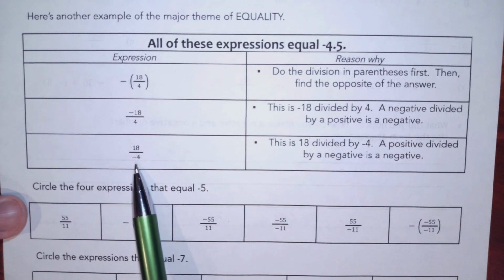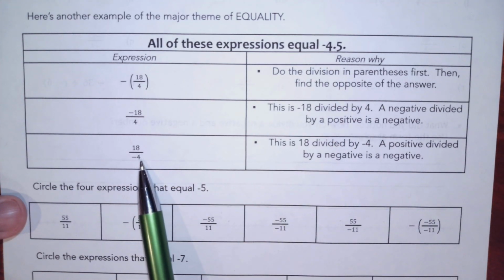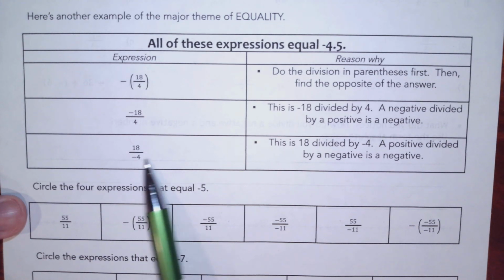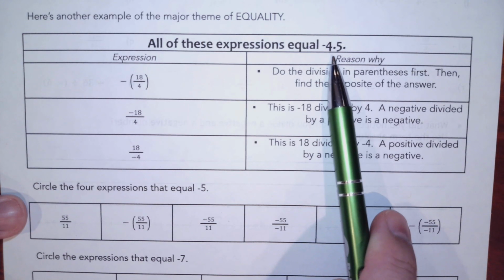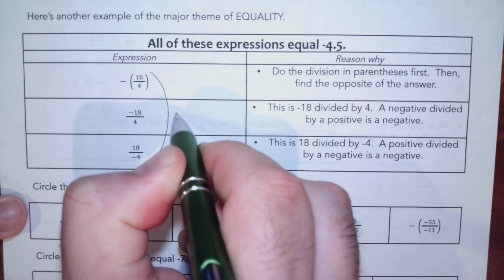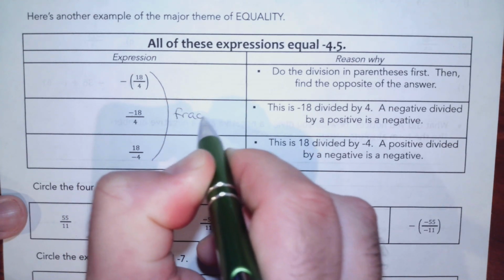And then almost the same, but here we have the 4 being negative. So 18 divided by negative 4 is going to be negative 4.5. And what's important to note is that when you see a fraction, it means division.